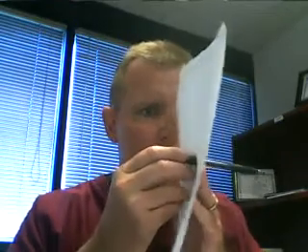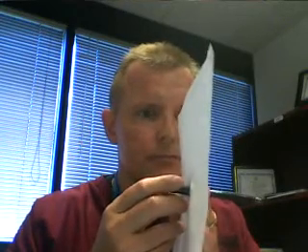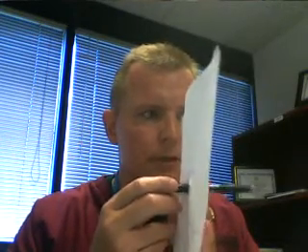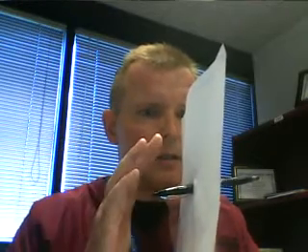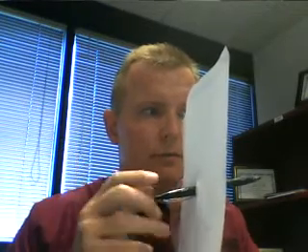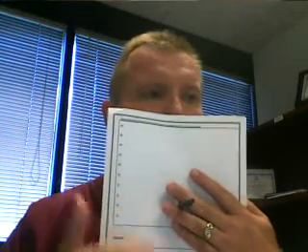Sagittal plane. Where is the pen? Lateral to medial, or right to left. Okay. Frontal plane. What's happened to my pen, or axis of rotation? Anterior, posterior, or another description would be sagittal.